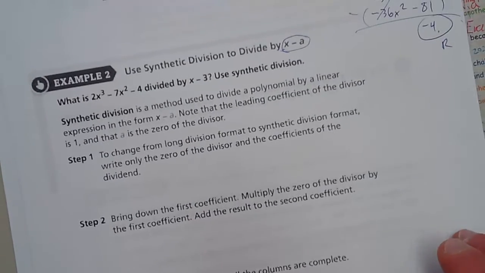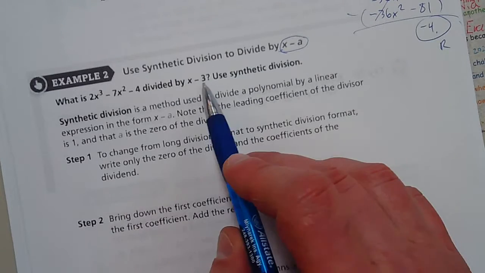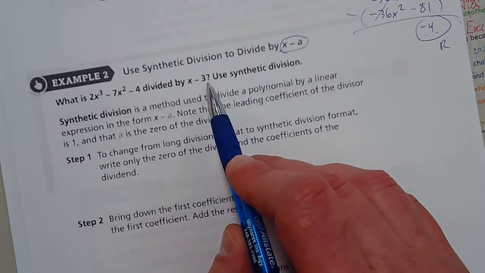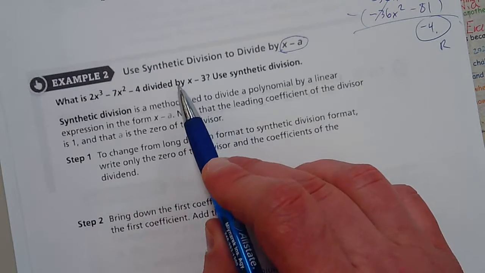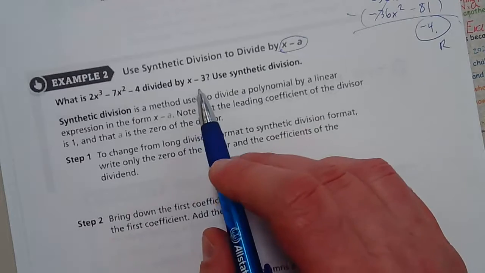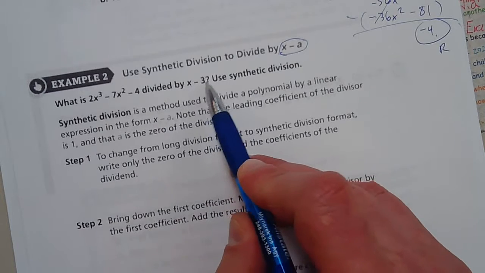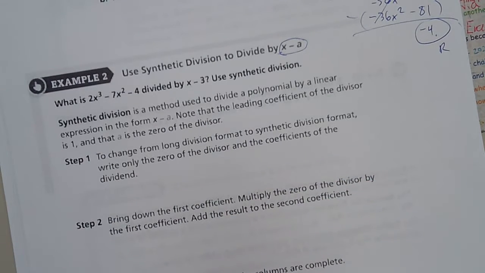What I mean by that is the divisor, the part you're dividing by, has to be just x minus some number or x plus some number. If it was 2x plus 2 or 2x minus 3, then you still have to do long division. If it's x squared minus 3, then you still have to do long division. So it has to be just a single x and then plus or minus a number, and then you can use synthetic division. And you're going to find this is really quick.